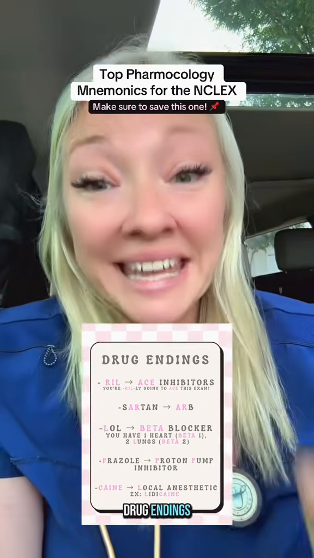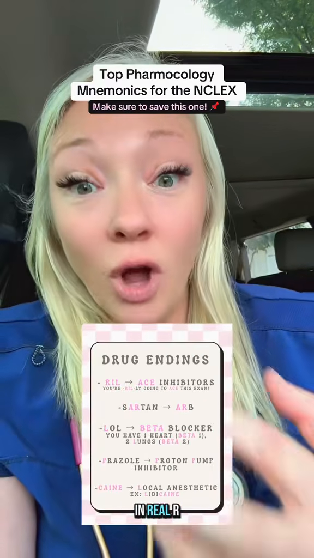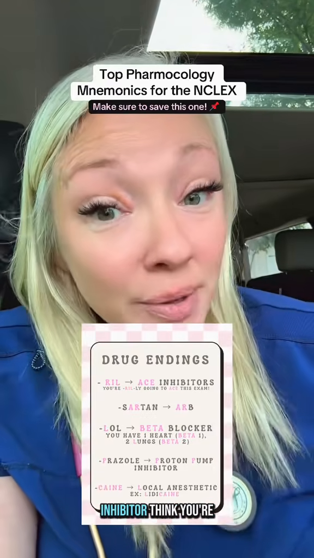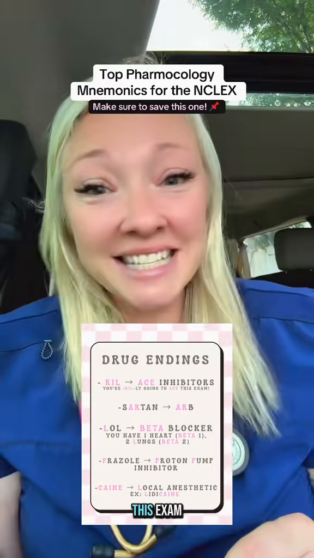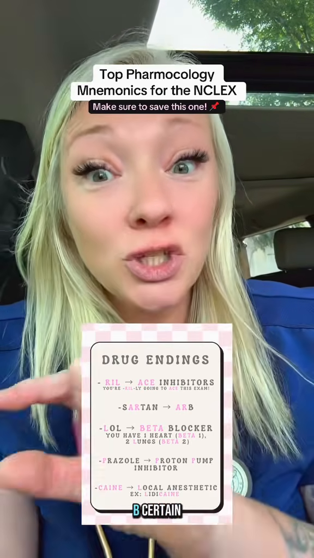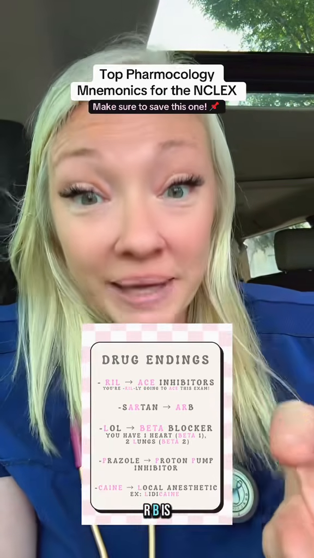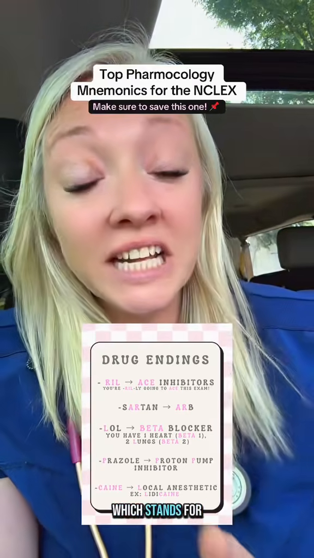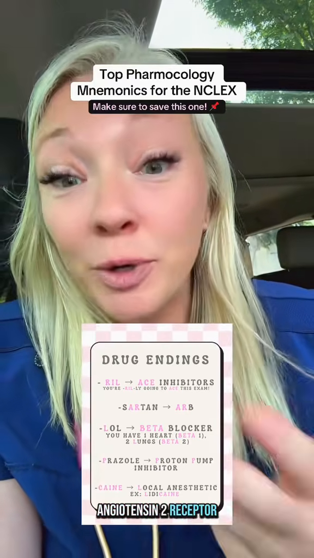Go over some drug endings. Something that ends in RIL, R-I-L, it's an ACE inhibitor. Think, you're really going to pass this exam. Medication that ends in sartan, think ARB. Sartan, AR and RB is an ARB, which stands for angiotensin 2 receptor blockers.